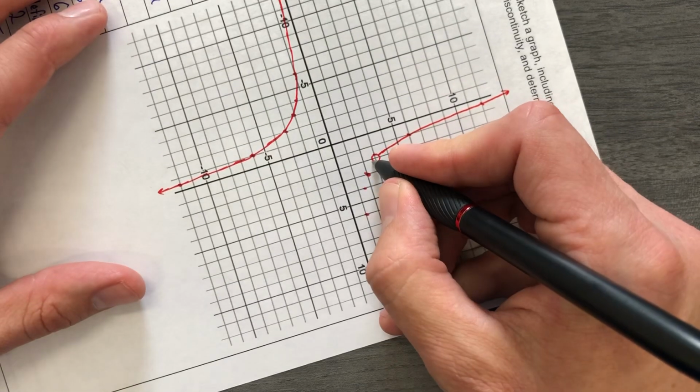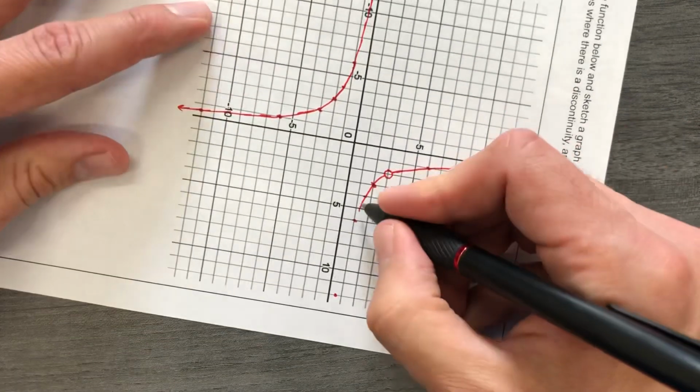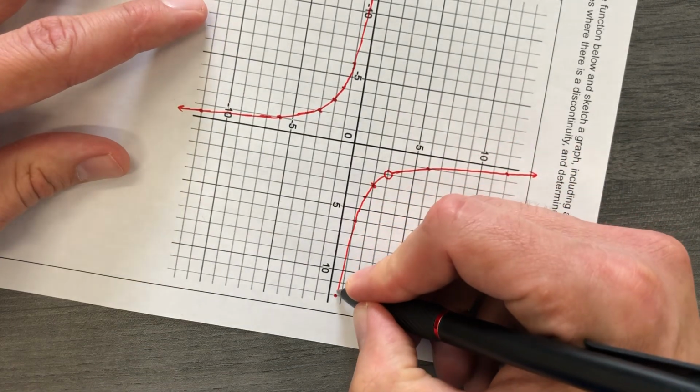There we go. There we go. We'll keep drawing this one. Come out with that. There we go. We'll do that right there.